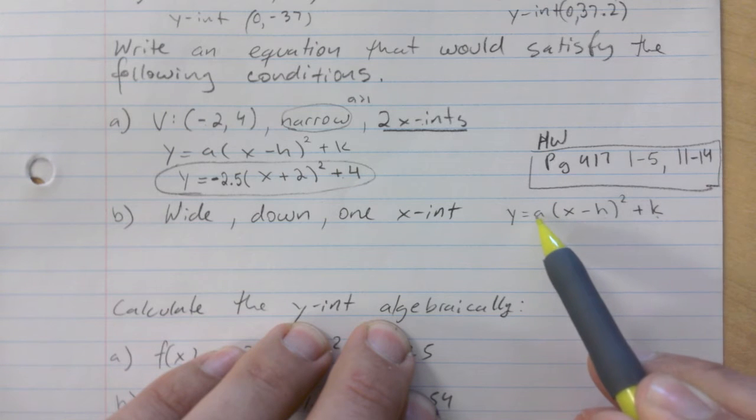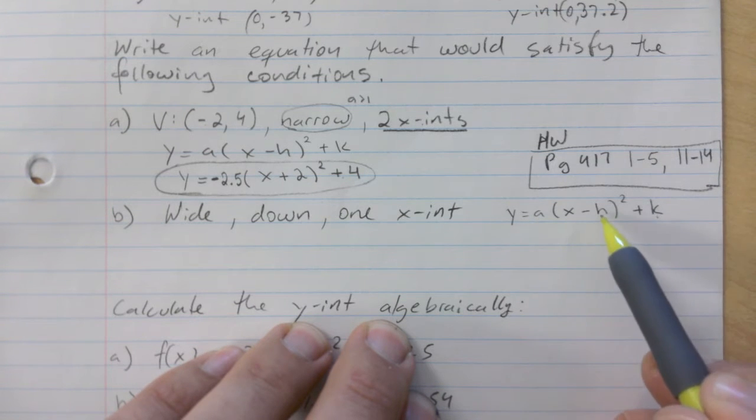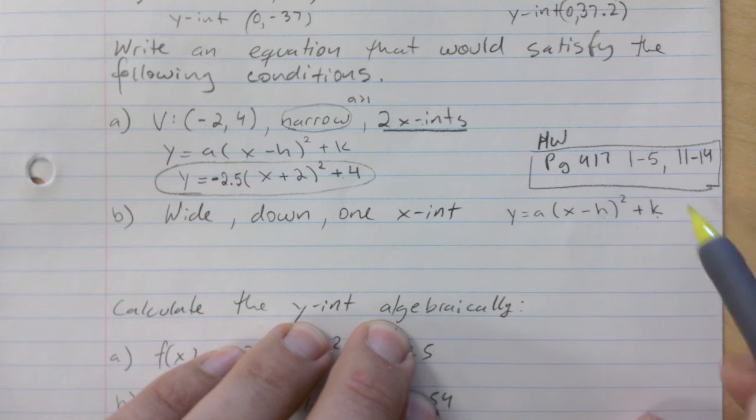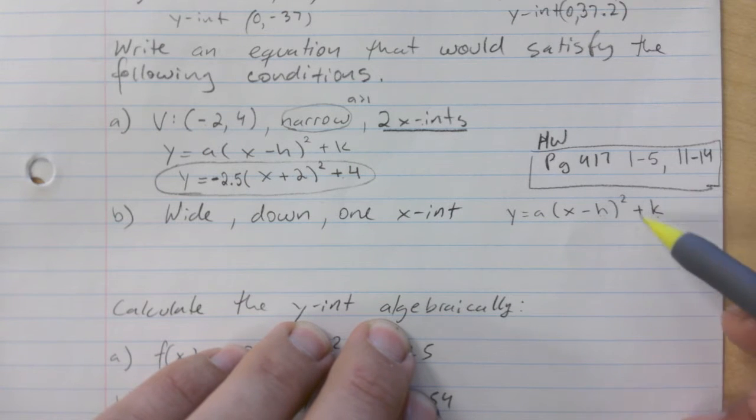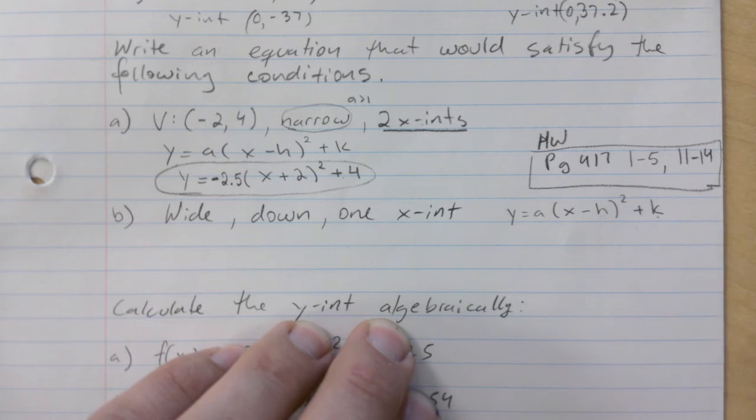So a still does the same thing as before, except when it's in this form, with the bracket squared, then you know that you can get your vertex from it, not the y-intercept, okay? It's not the standard form.